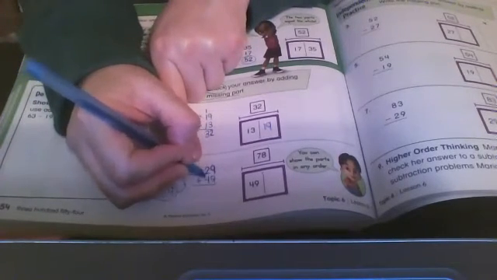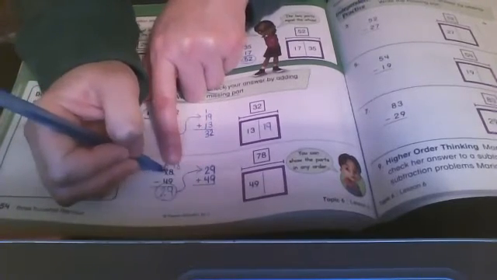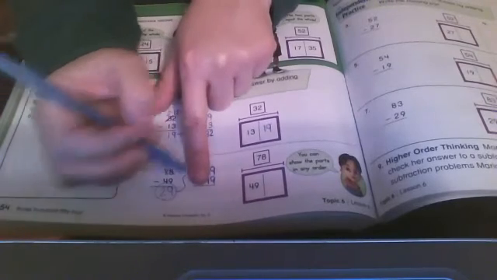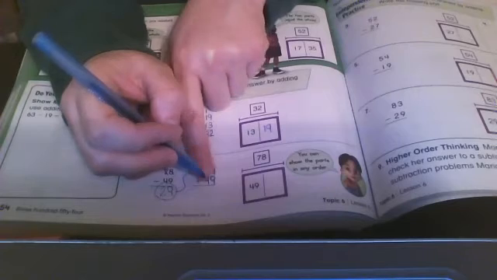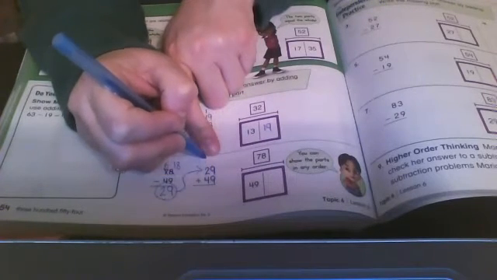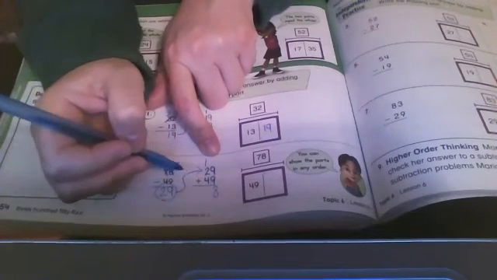And if everything works out and my calculations are correct, I should get 78 because it's a related fact, right? So let's look at our ones place. I have 9 plus 9. That gives me 18. I can't write 18 down here. It's too many digits. So I'm going to put my 1 in my tens place and my 8 down below my ones.